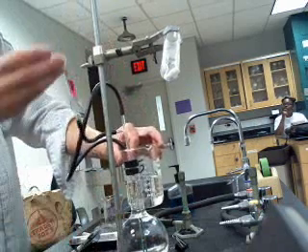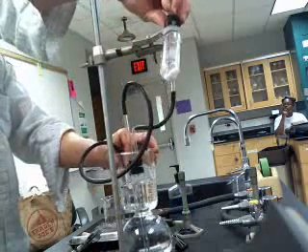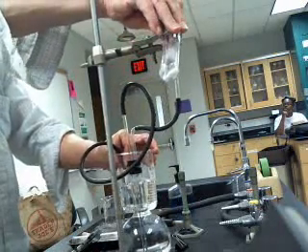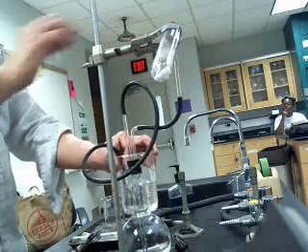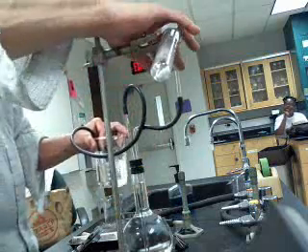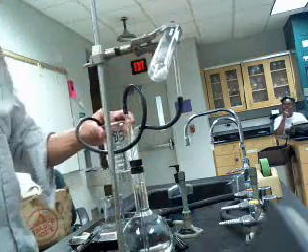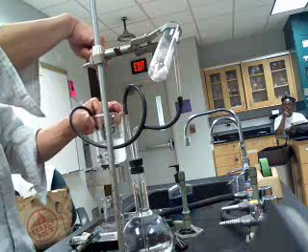Now what you need to do is you need to seal the air inside here. And so I'm going to seal this tight here. Now look, I have a manometer. Here's my gas sample here, right? What's pushing down on this liquid level here? Atmosphere.